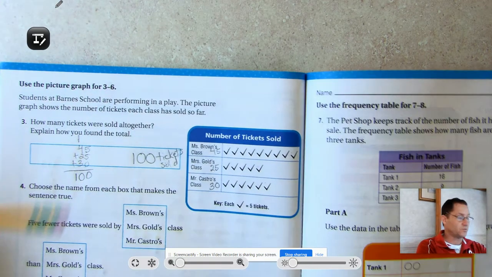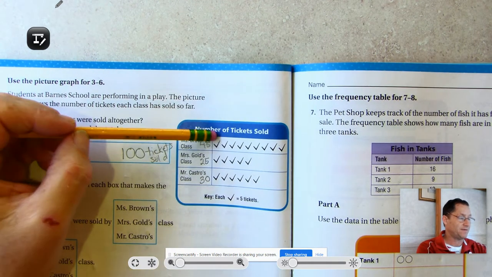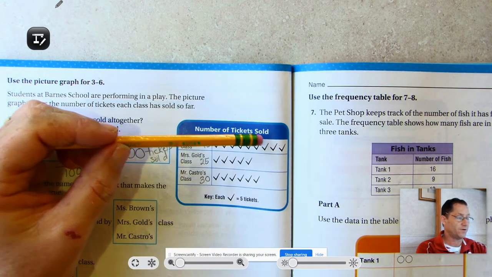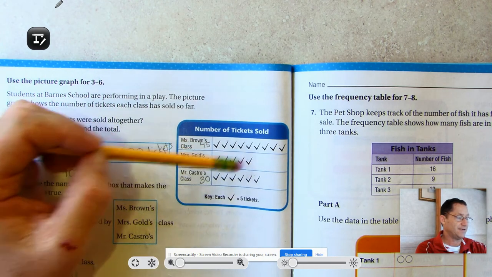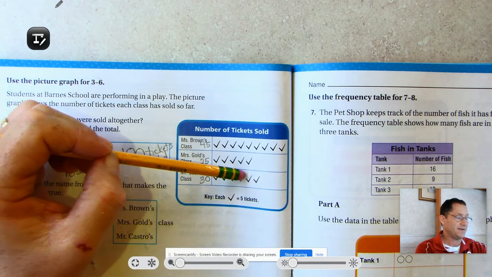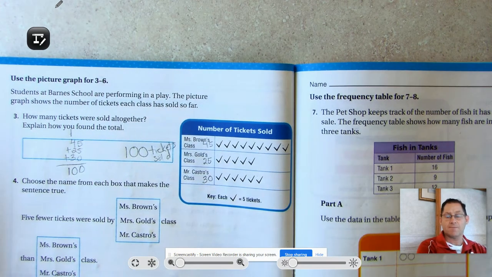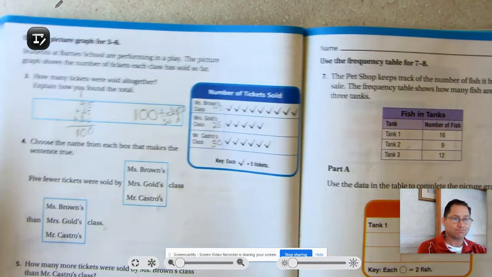Now, we could have also just skip counted by 5s. 5, 10, 15, 20, 25, 30, 35, 40, 45, 50, 55, 60, 65, 70, 75, 80, 85, 90, 95, 100. So, either way would work.